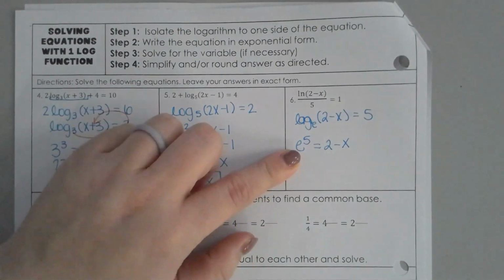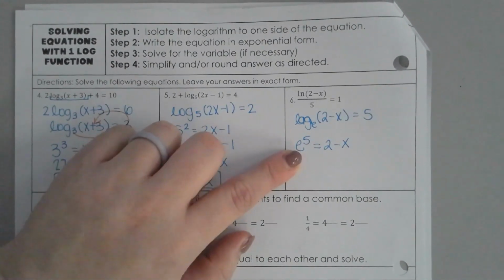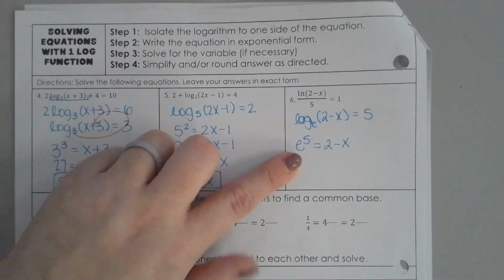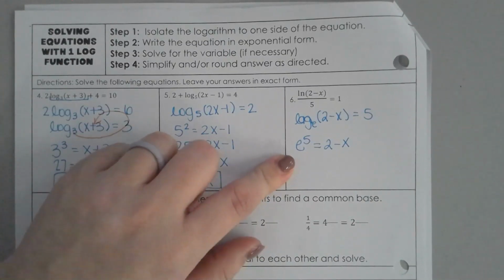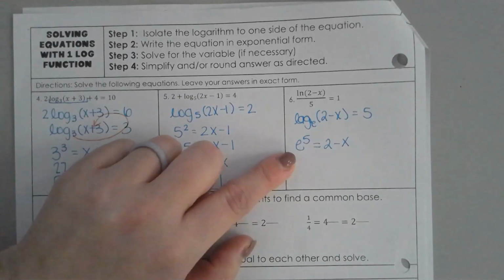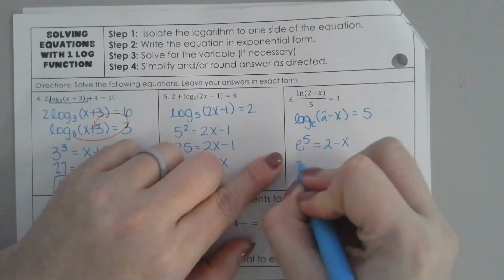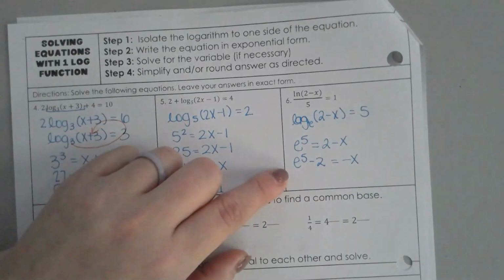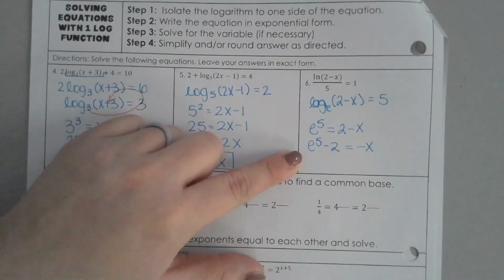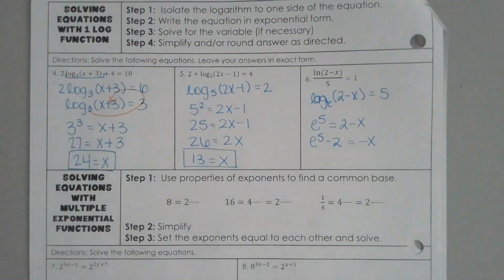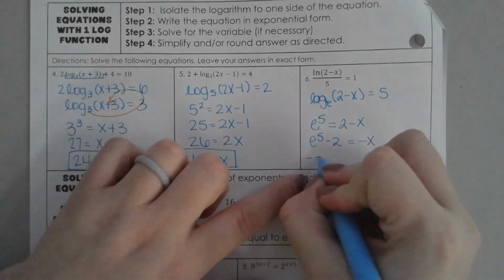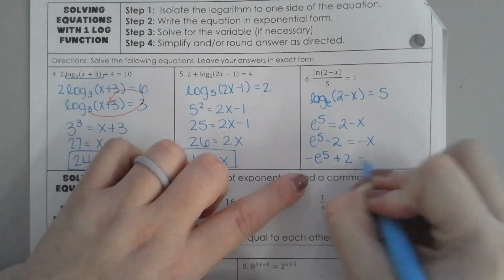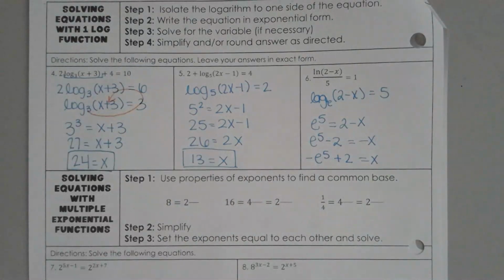You don't know what e to the 5th power is. You're not going to know what e to the 5th power is without a calculator. You're just going to leave it as e to the 5th. So e to the 5th minus 2 equals negative x. So you're going to need to divide everything by negative 1. Negative e to the 5th plus 2 equals x. And we will stop there.